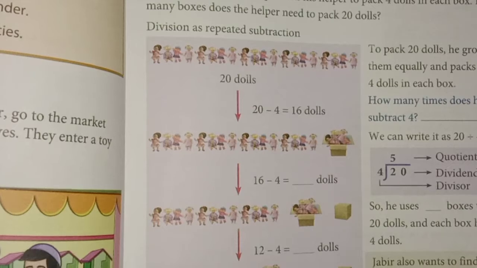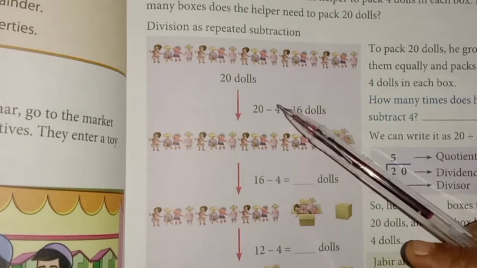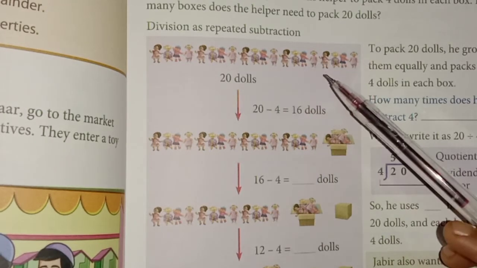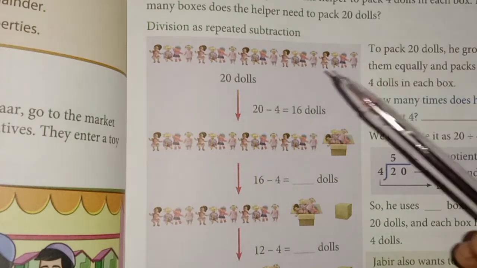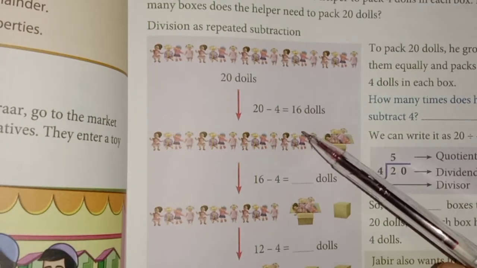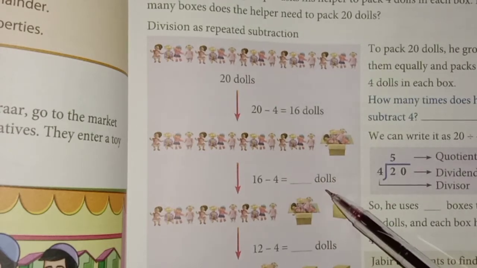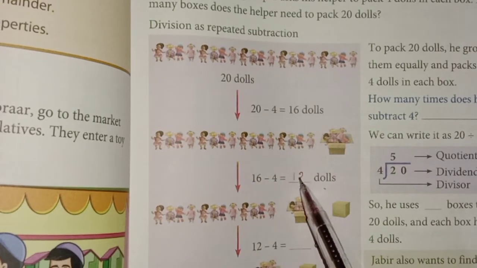We studied division is repeated subtraction. So look here, there are 20 dolls. We can divide those dolls by 4. So how will you divide using repeated subtraction? First, 20 minus 4. How many? 16 dolls. Then with those 16 dolls, you subtract 4. Then you get how many? What is the answer? 16 minus 4 is 12.